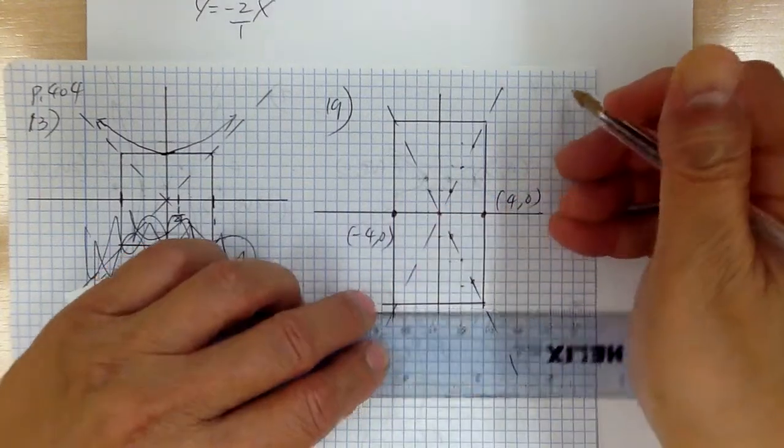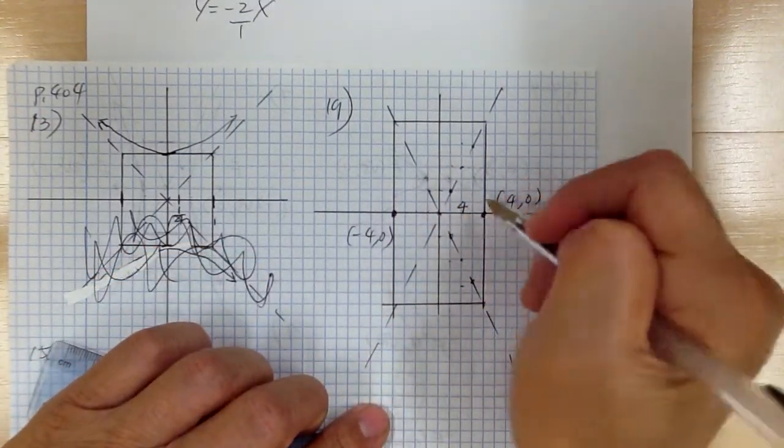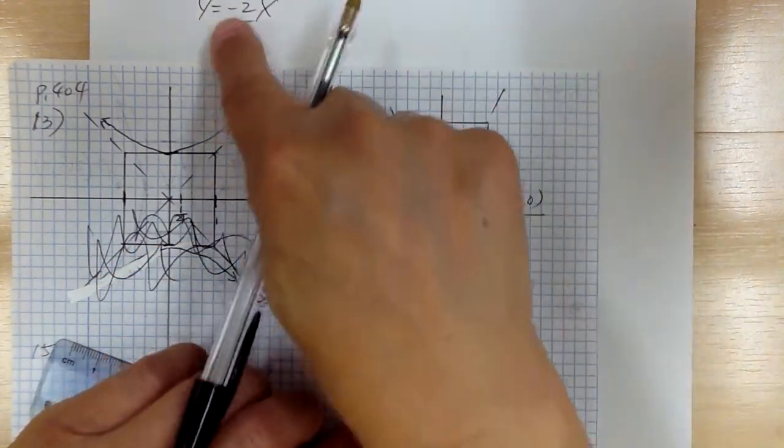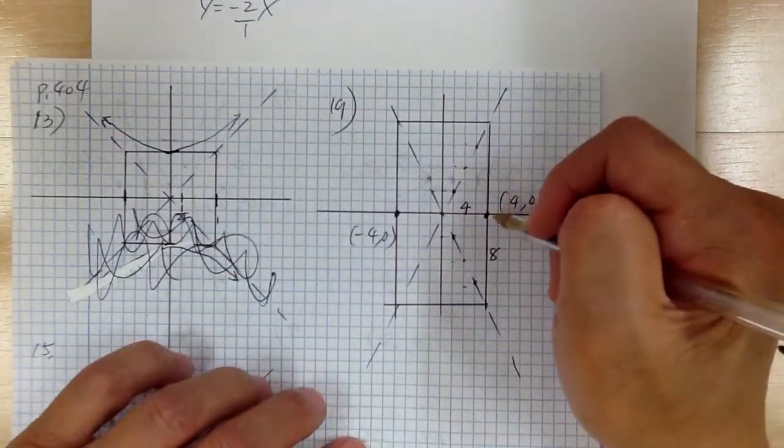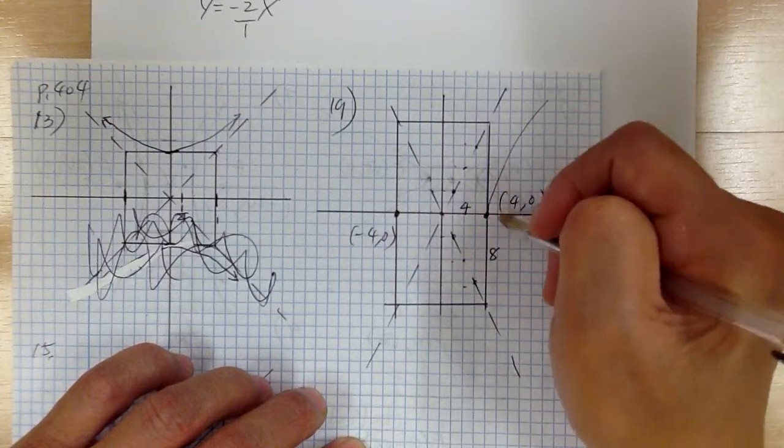And also because this is 4, right? So this would be an 8, right? Because y equal to 2x. So that's 8. Okay, and your graph is going to go this way.